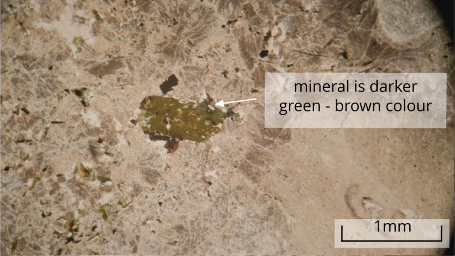Notice that as the stage is rotated through 90 degrees, the colour changes from yellow-brown to darker green-brown colour. This darker green-brown colour appears when the cleavage is aligned east-west. This is the mineral biotite mica.